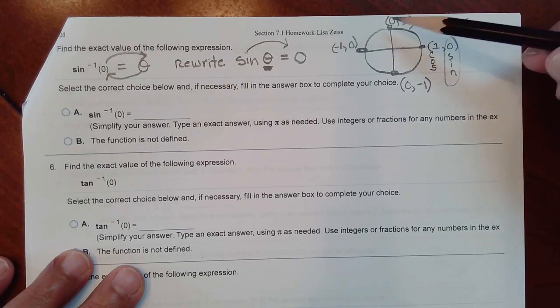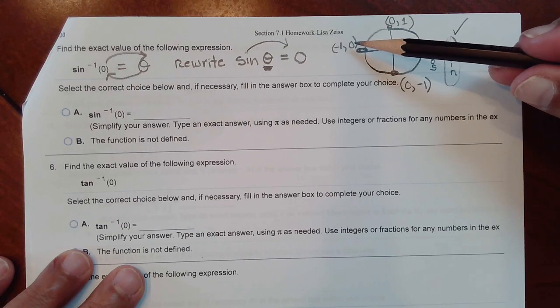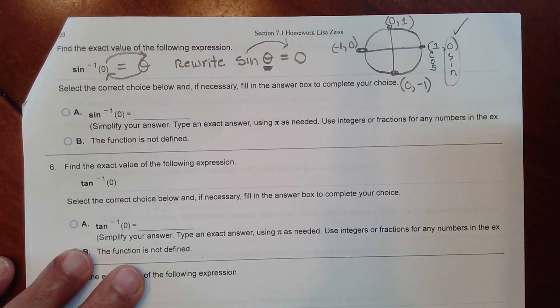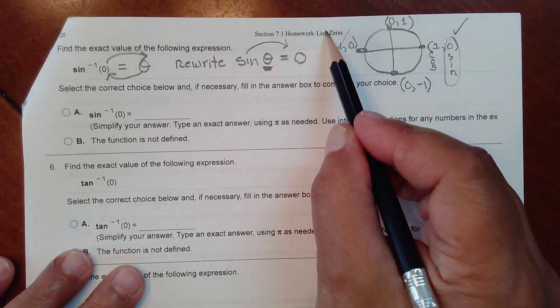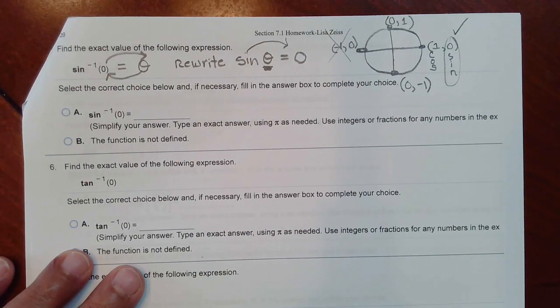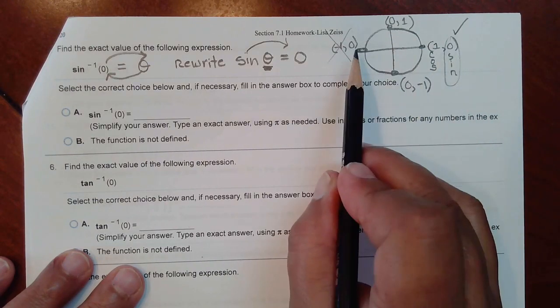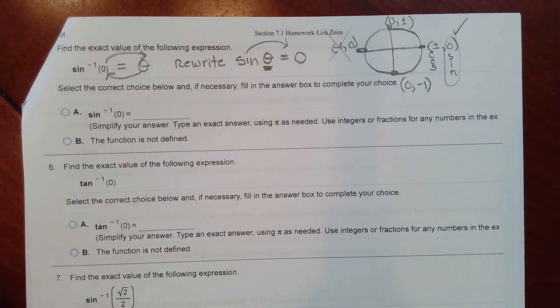Because it's not 0 there. It is 0 here, but let me tell you why that is not going to be an answer for this. So give me a good opportunity for us to talk about that. And it's not 0 there. So it's 0 here and 0 here. Let's talk about or remember that with these problems, you're restricted to a particular zone.